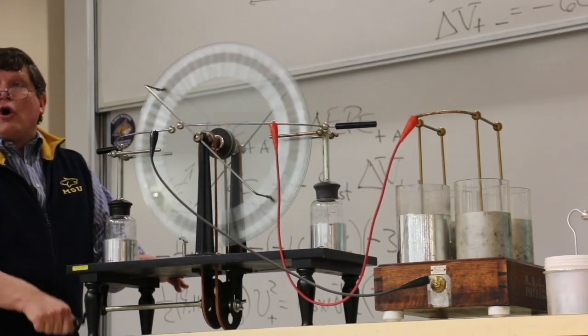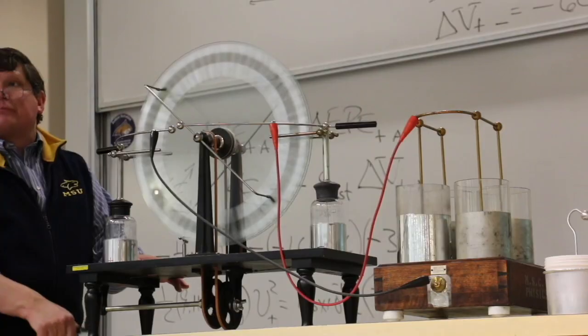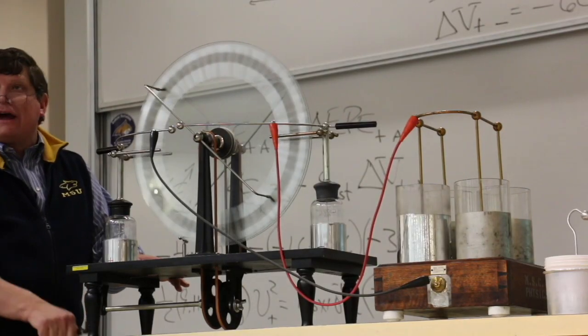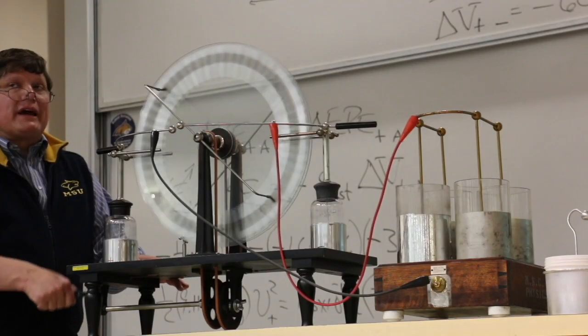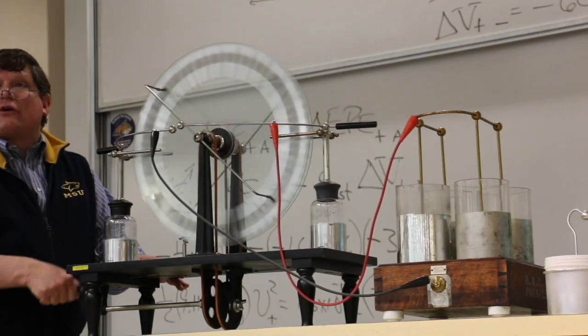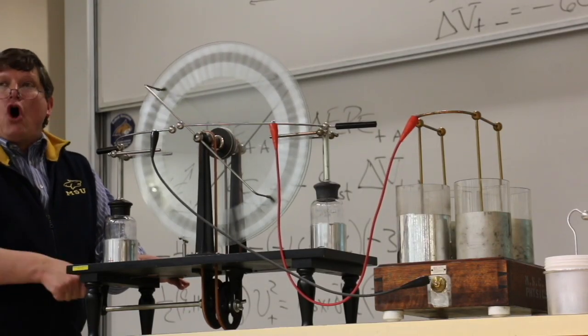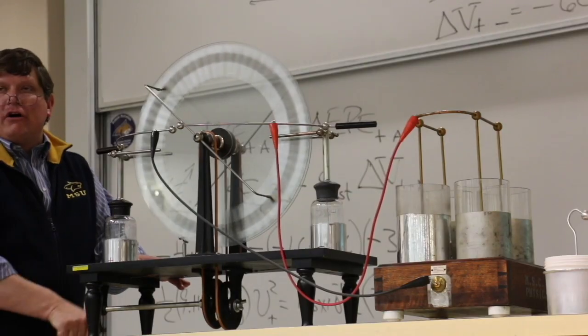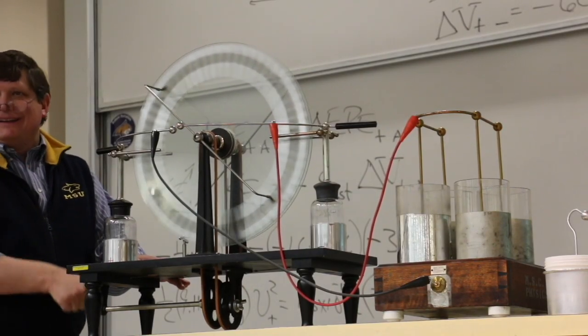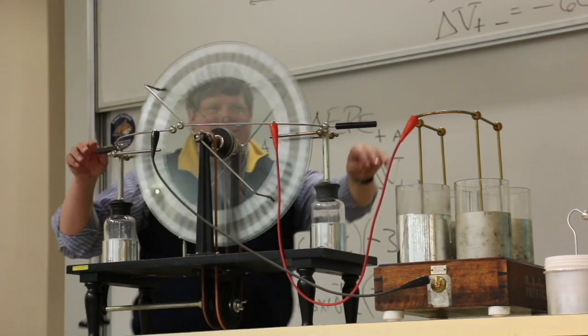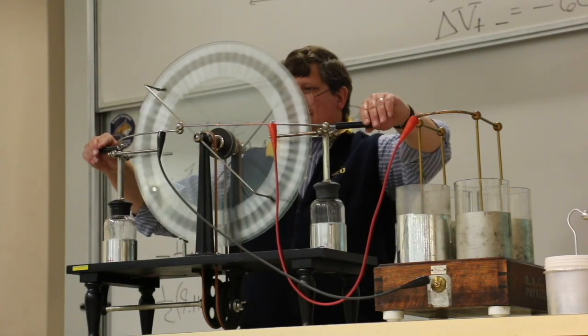I have to store a whole lot more charge before I get up to 30,000 volts. It's going to take forever for me to get up to 30,000 volts. But once I get to 30,000 volts, once I throw that spark, it's all going. All the charge that I've been storing up is going to go. That's what I'm talking about. So I get a much bigger spark.